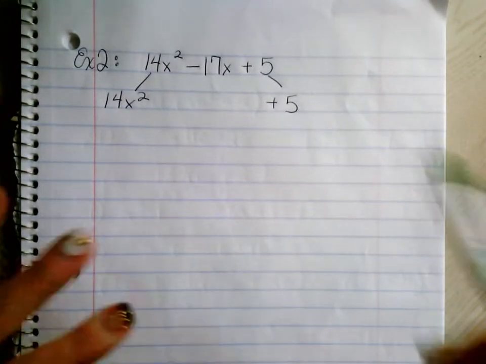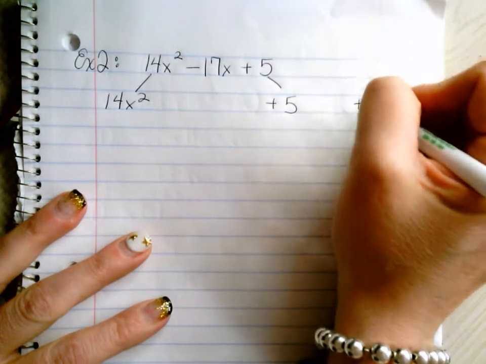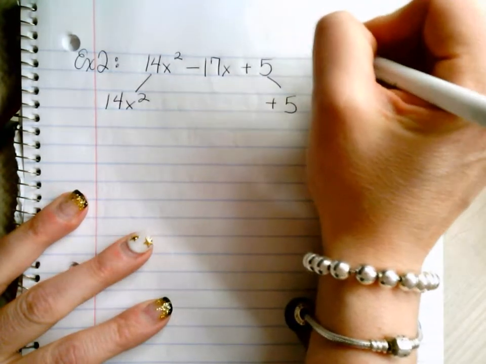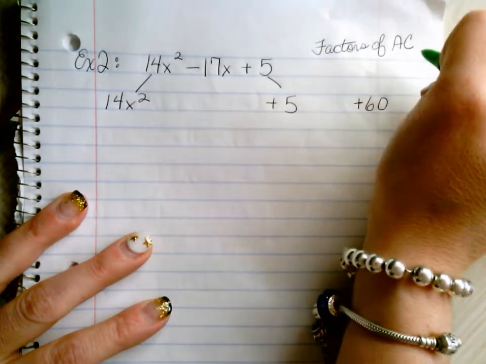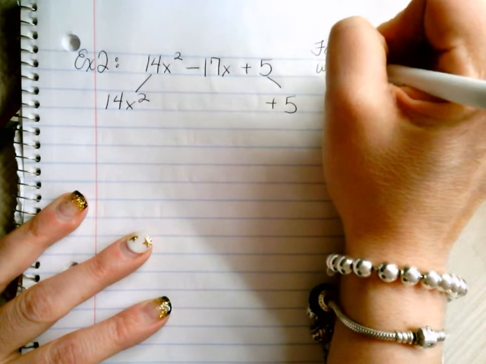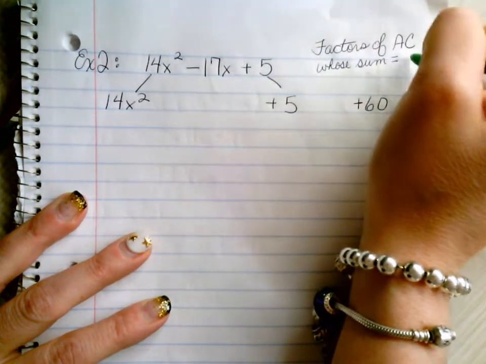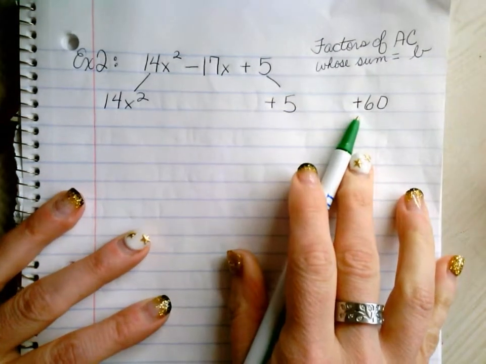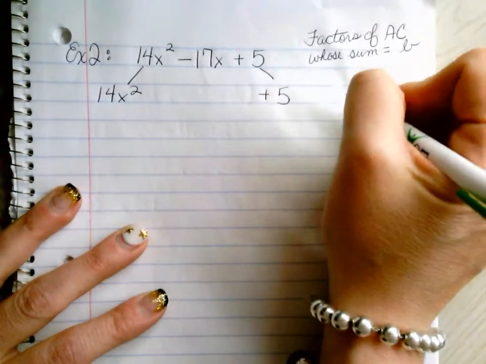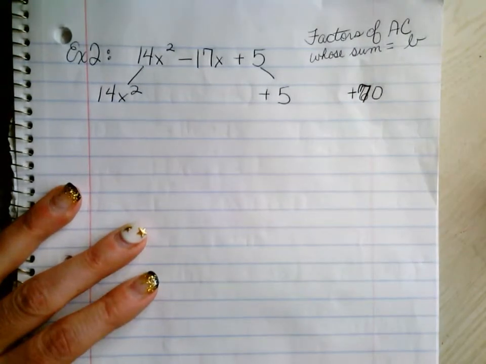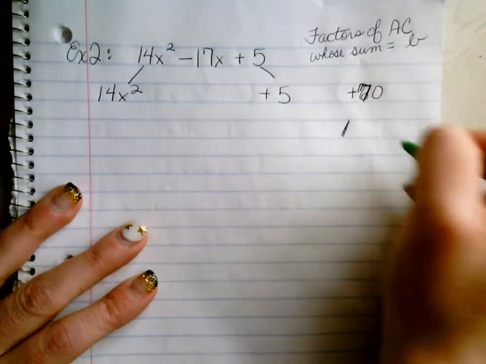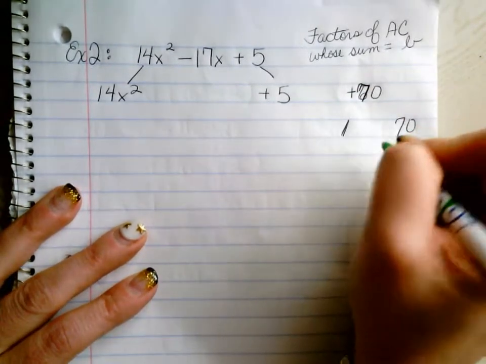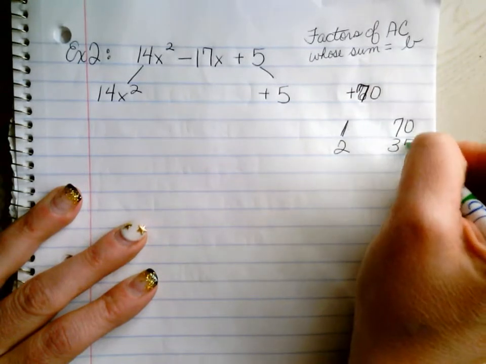14 times 5 is what, 70? Positive 70? We need factors of AC, A times C, whose sum is B. Should be 70. Yeah. Nice. Factors of 70 whose sum equals B. You're going to find it probably right away. 1 and 70, 2 and 35, 5 and 14.